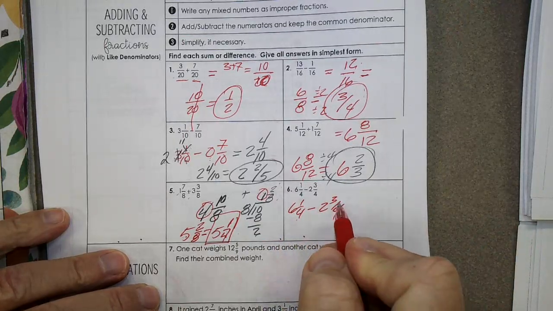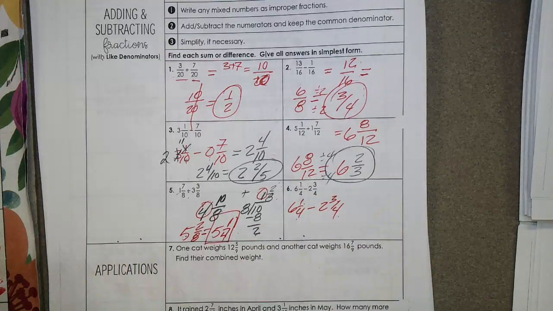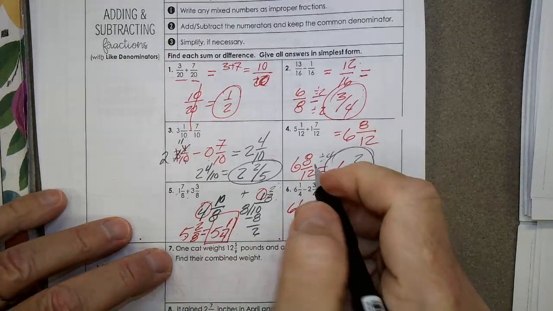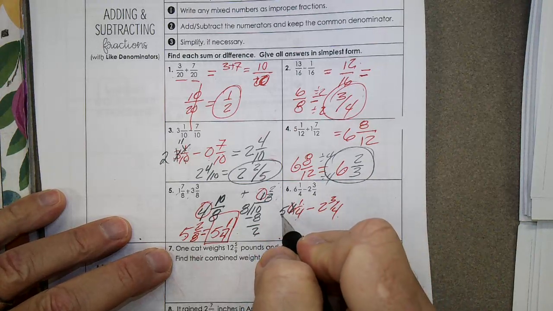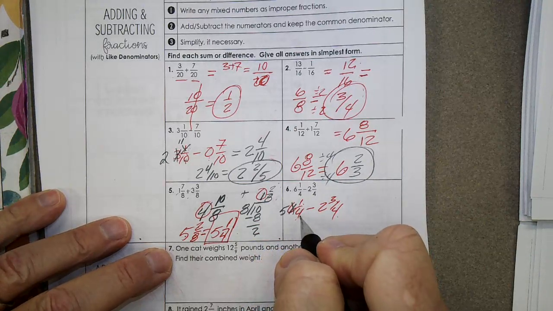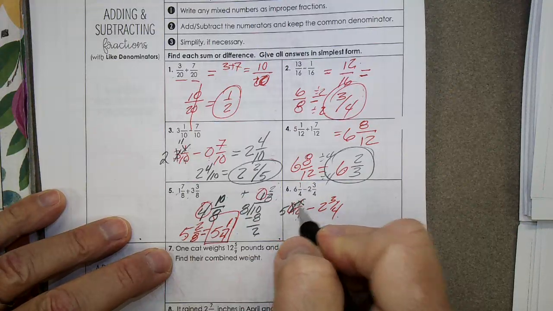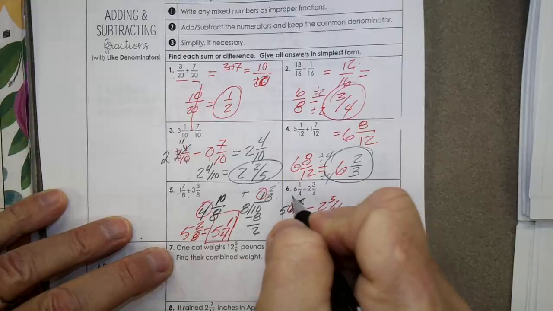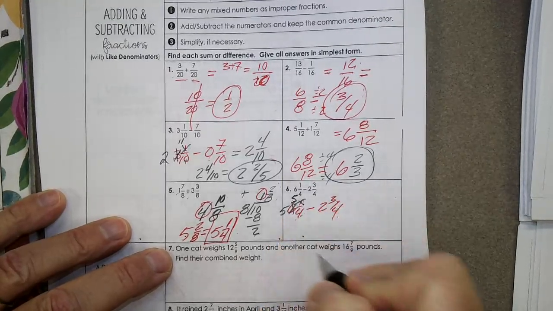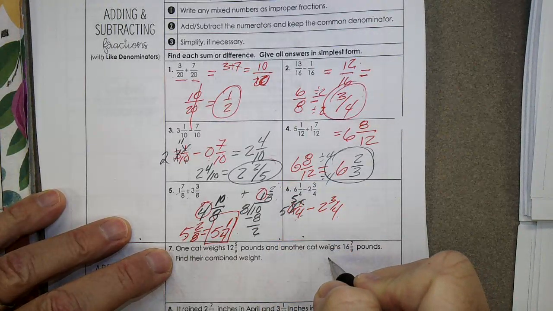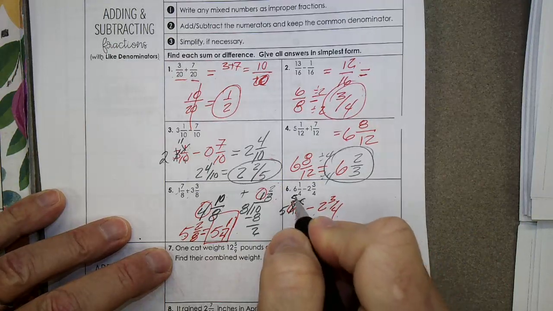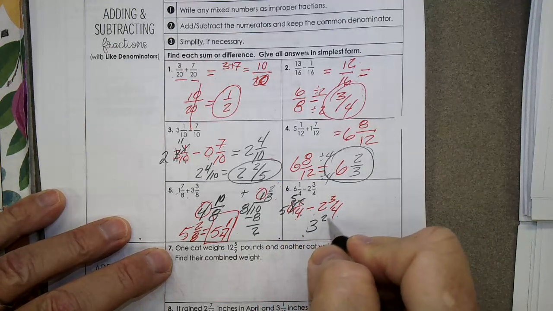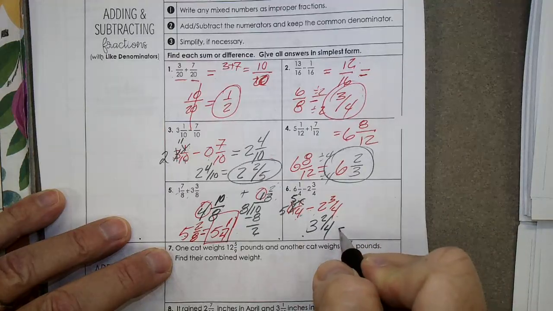Okay, I have a common denominator. I can't take 3 from 1. I'm changing to the pencil. I'm going to borrow 1 from the 6 and make it a 5. When I borrow, I add the denominator and the numerator together to get a new numerator. So 4 plus 1 is 5. And now I'm going to subtract. 5 minus 2 is 3. 5 minus 3 is 2. And the denominator stays the same.